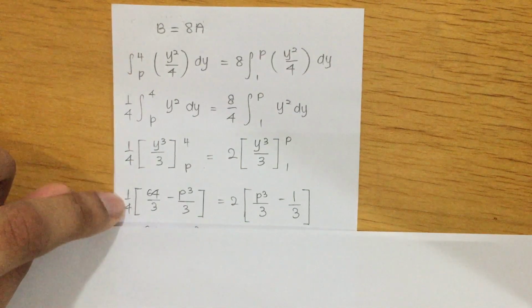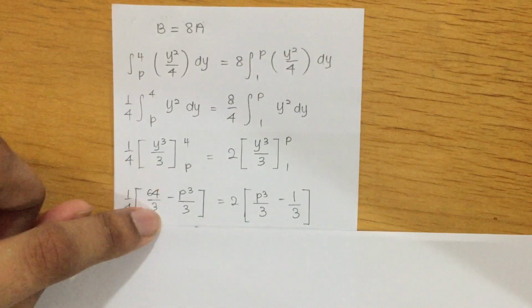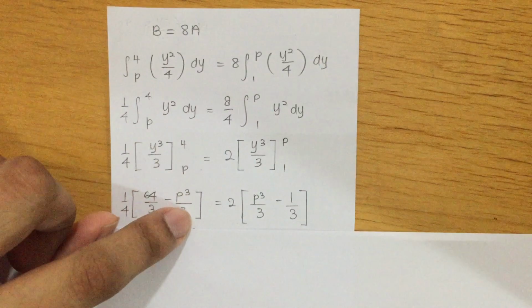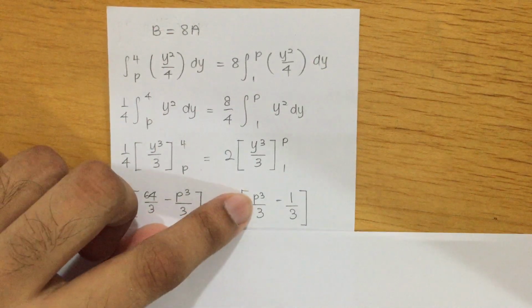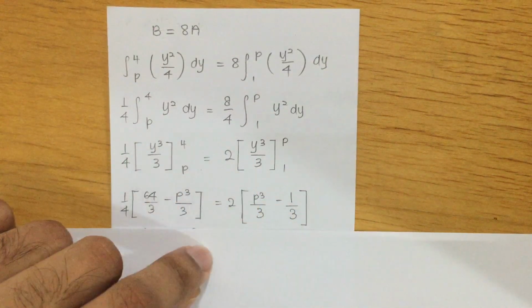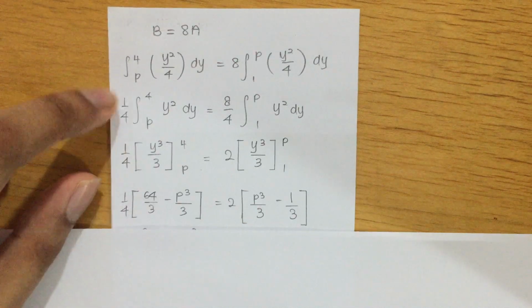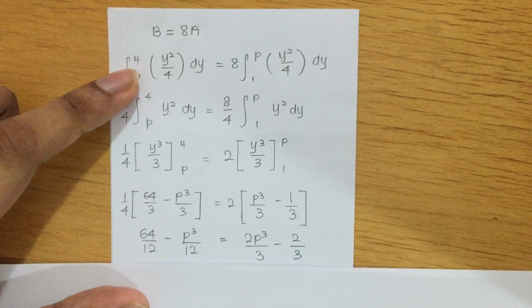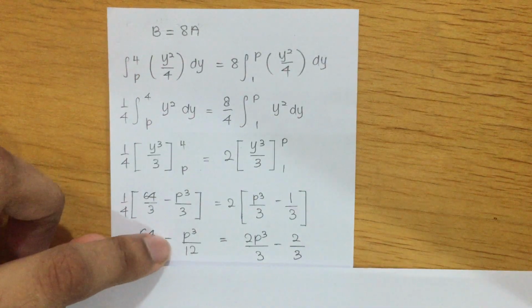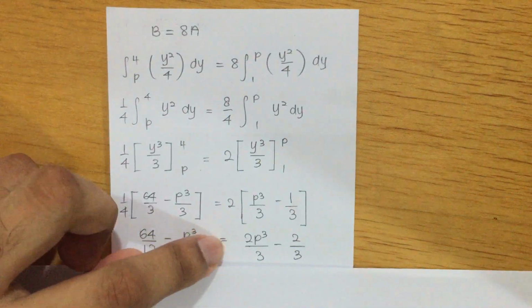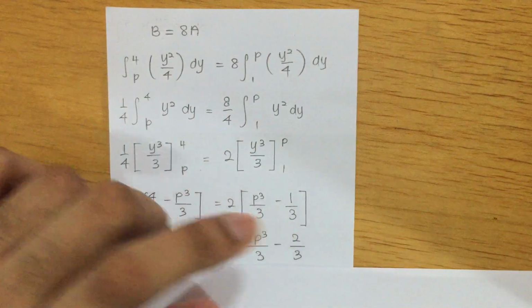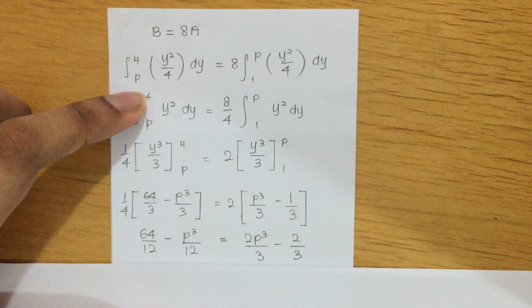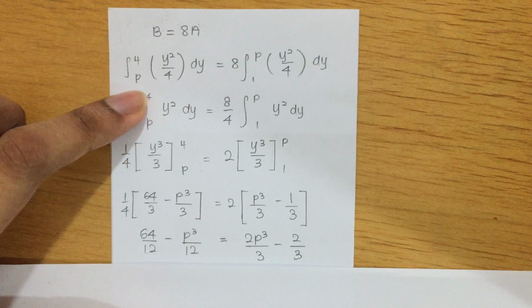Okay, so 1 over 4 in a bracket, 64 over 3 minus p cubed over 3, equals 2 in a bracket, p cubed over 3 minus 1 over 3. Okay, so let us proceed. So from here you get 64 over 12 minus p cubed over 12 equals 2p cubed over 3 minus 2 over 3. Okay, let us continue to the next step.